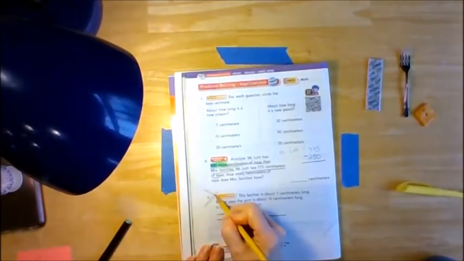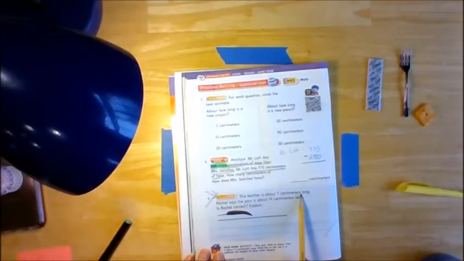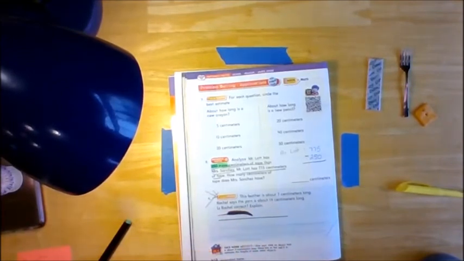The last one says, remember, it's a think smarter, so you have to dig deep. The think smarter ones, you always have to dig deep. This feather is about 7 centimeters long. Rachel says the yarn is about 14 centimeters long. Is she correct? Explain. You're going to write yes or no, and then you're going to tell me why you think that. Use your words. Don't skip this one. Use your words to explain to me how you know if it's a yes or no response.